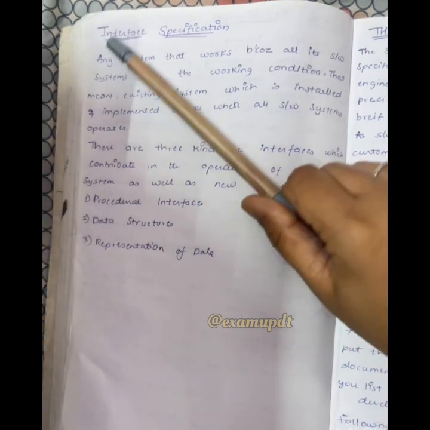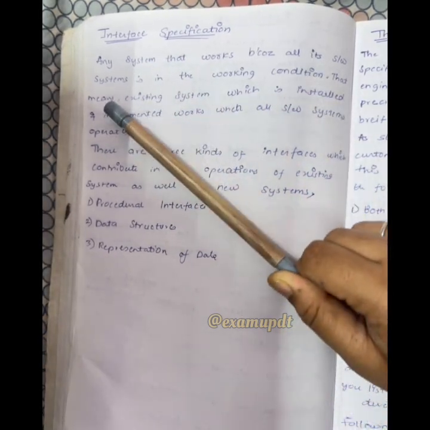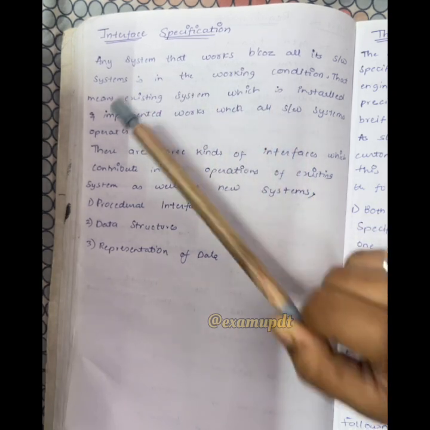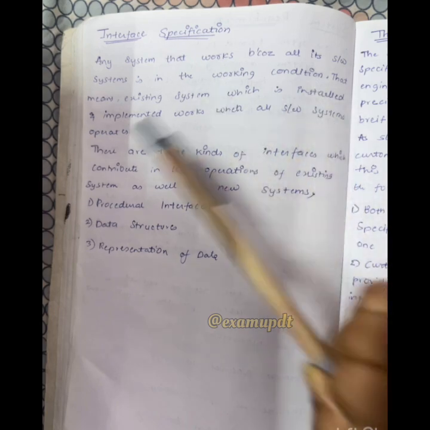The concept of interface specification. Any system works because all of its software system is in working condition. That means an existing system which is installed and implemented works when all the software system operates.